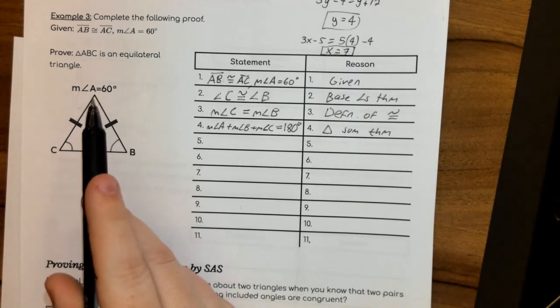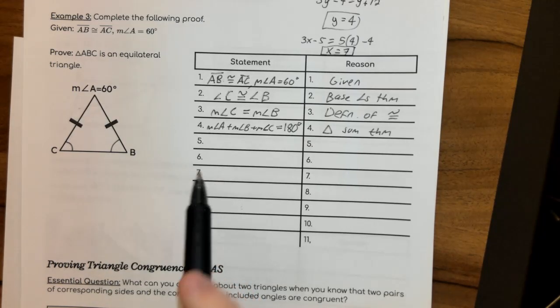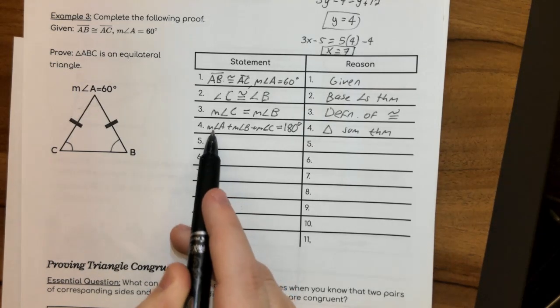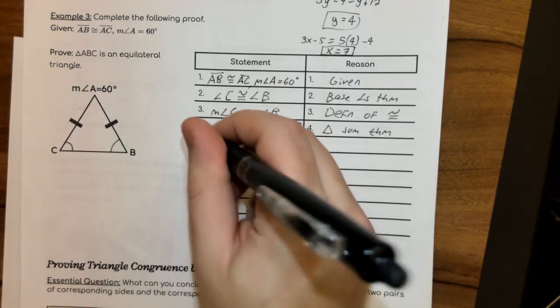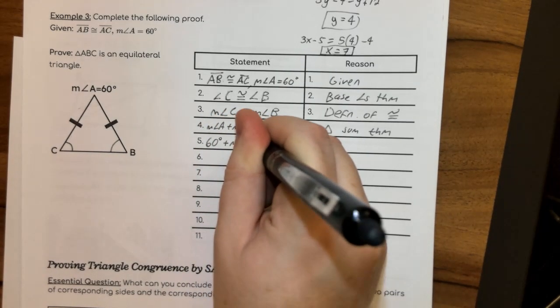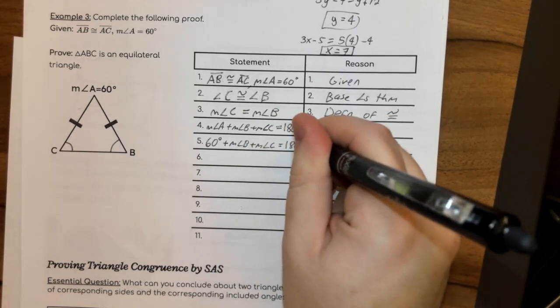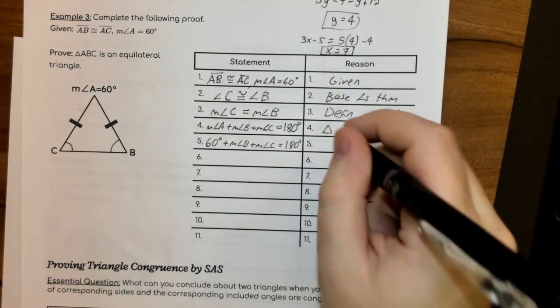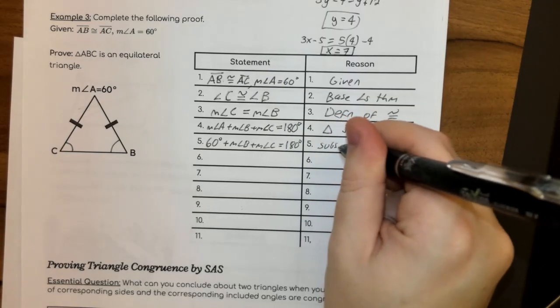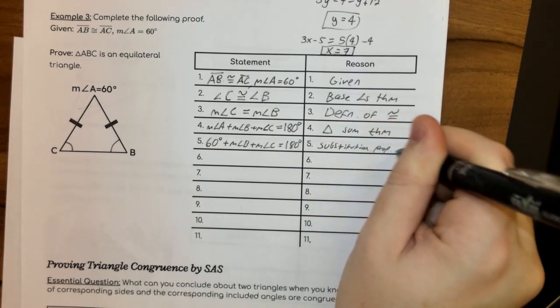And we also know that we can substitute some of these values here. For instance, we know that we can substitute 60 for the measure of angle A because that was given to us. So 60 plus the measure of angle B plus the measure of angle C is 180 degrees. That's just due to the substitution property of equality.